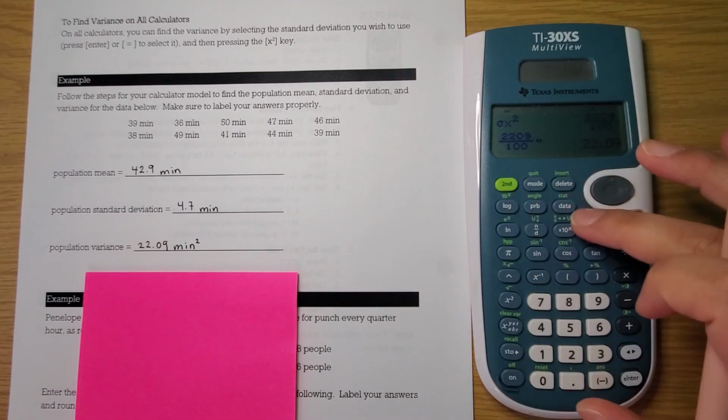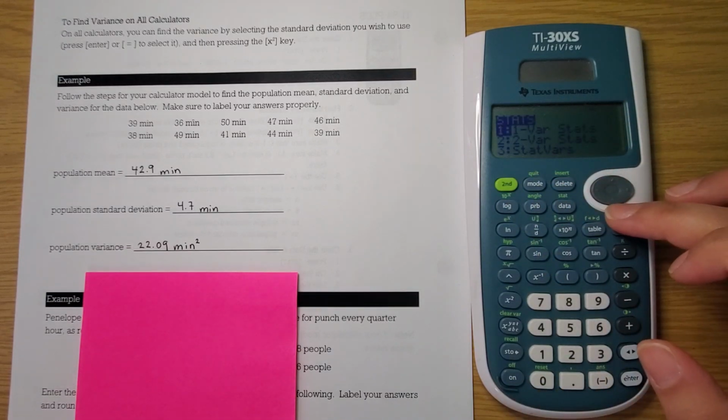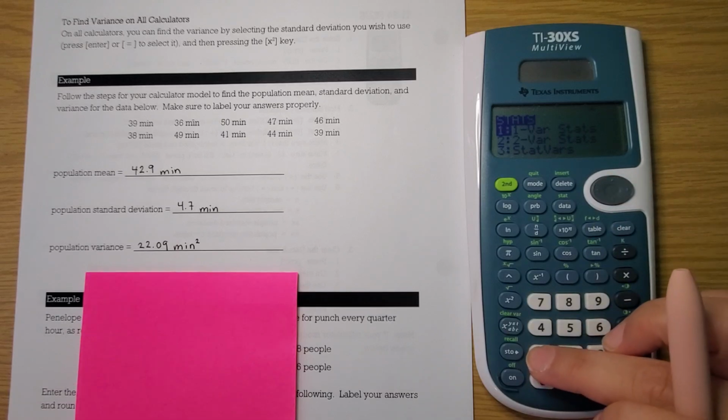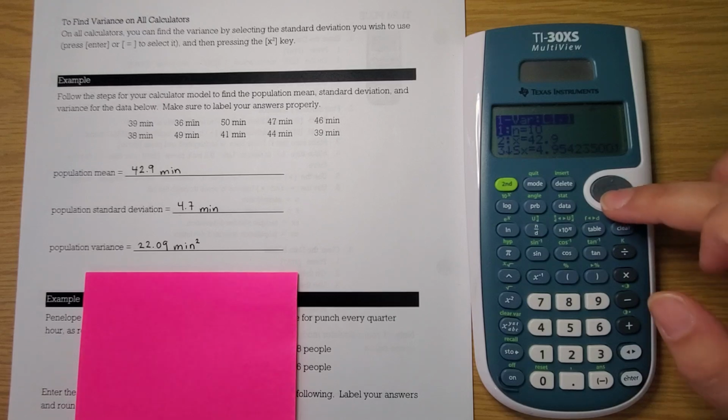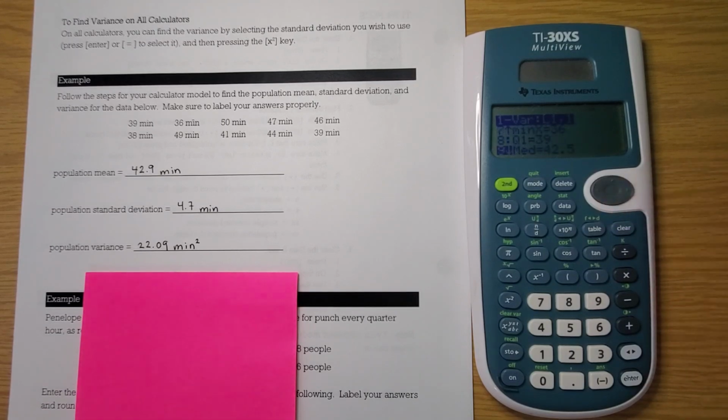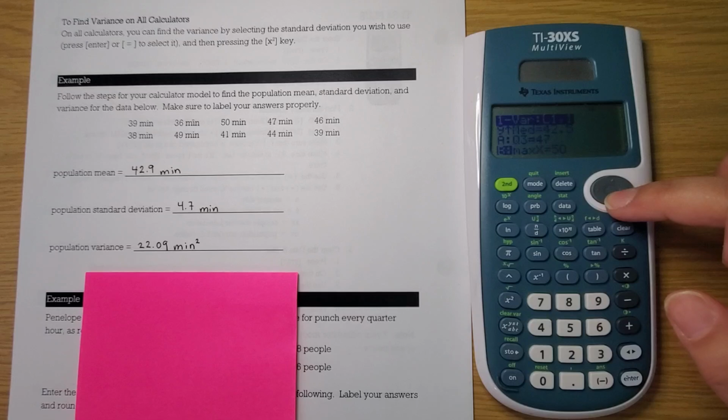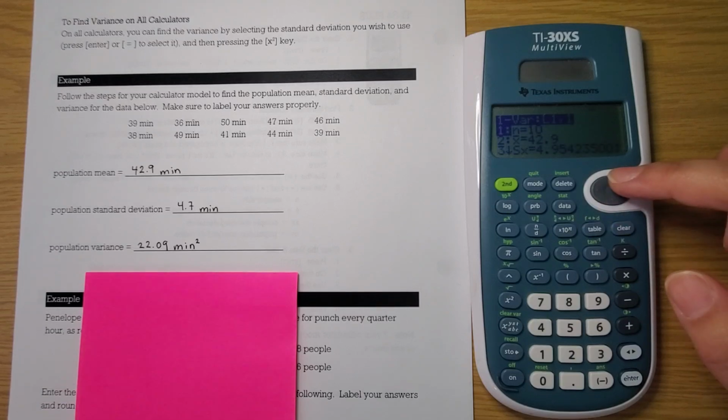Now, if I go back to that menu, second data, and I go to my 1 variable statistics, and go through that again, I can continue to scroll down. So this calculator will give me even more information. In particular, this calculator will give me a 5-number summary. So it tells me the minimum value is 36, the first quartile is 39, the median, Q3, and the maximum.